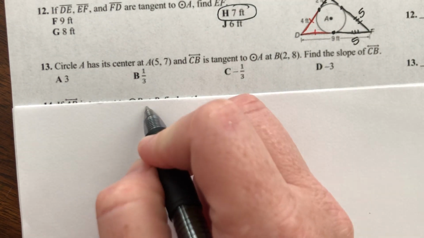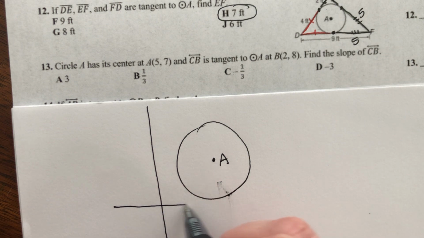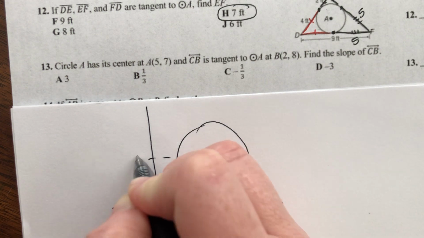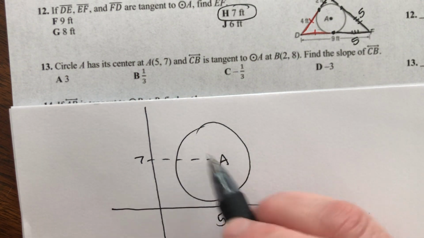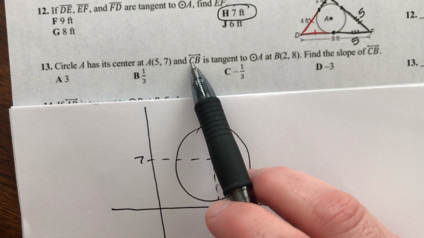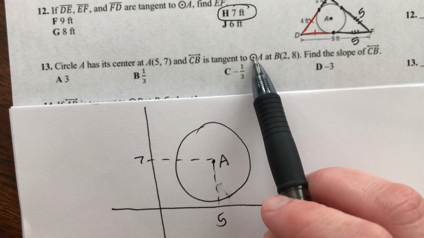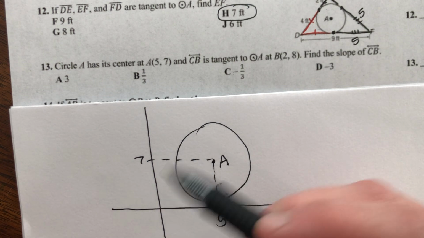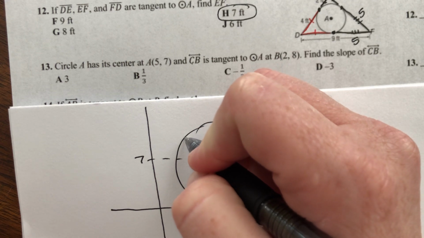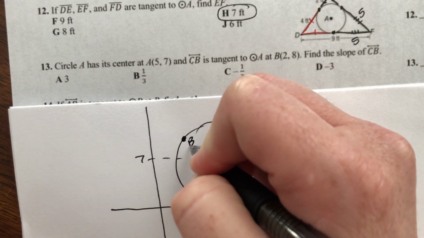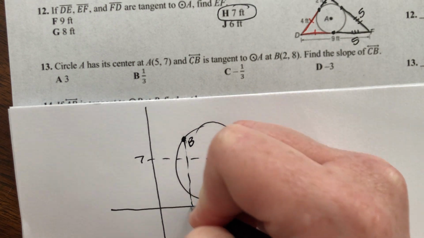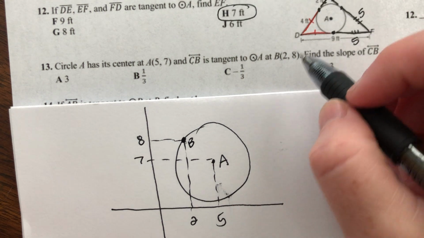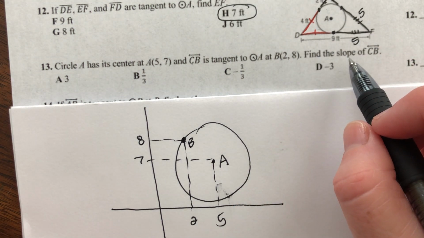So let's say, I'm going to kind of draw a little coordinate plane here. This is over 5, up 7. It's not exact, but it's supposed to be. Okay, so here's point A at 5, 7. And then it says line CB is tangent to A at point B, 2, 8. So B is touching circle A. We'll say right about here-ish. Let's say that's point B. And this is supposed to be over 2, up 8, right? And it's a line. Find the slope of CB.